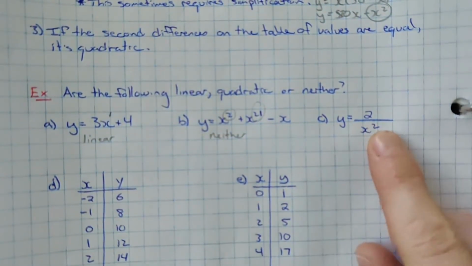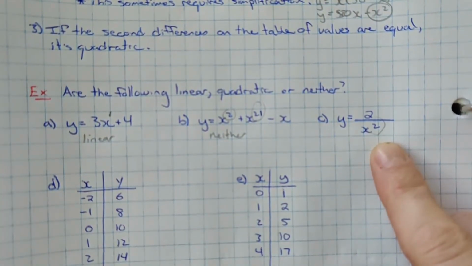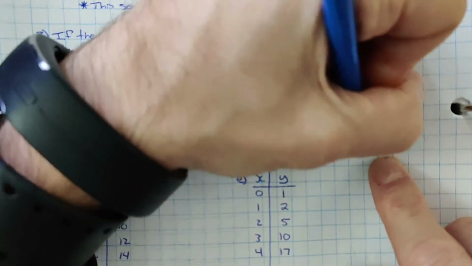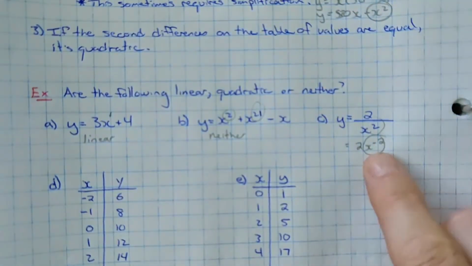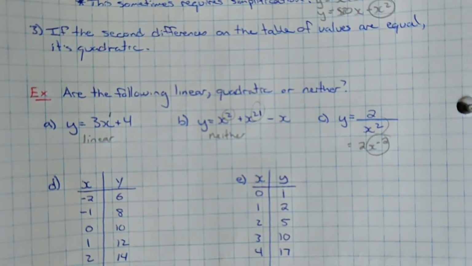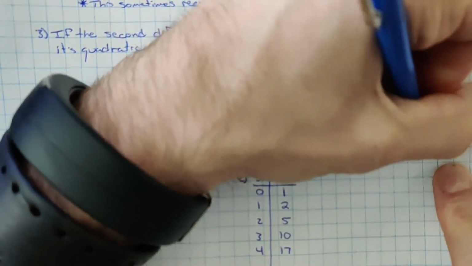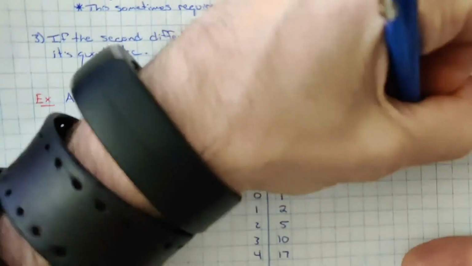Moving on to the next one. Oh, look, we got an x squared. That's quadratic, right? Wait, but it's on the bottom. Does that mean anything? Yeah, it does. Because if it's on the bottom, then it's technically equal to 2x to the negative 2. Negative 2 is not x squared. That is x to the negative 2. So that is neither.